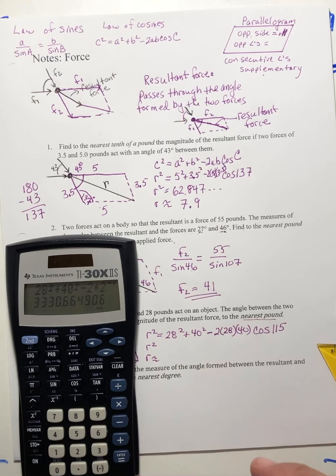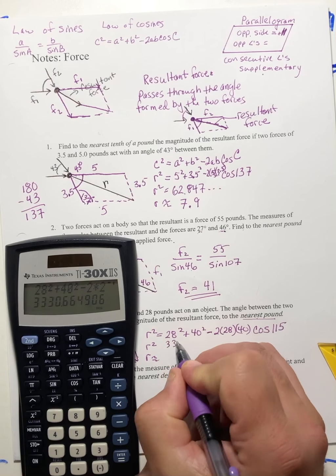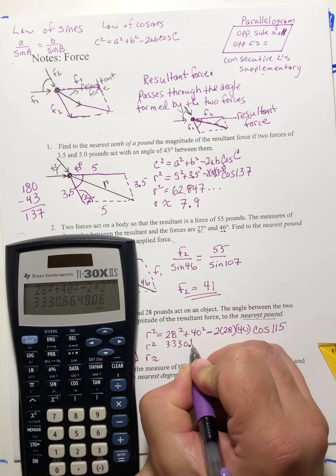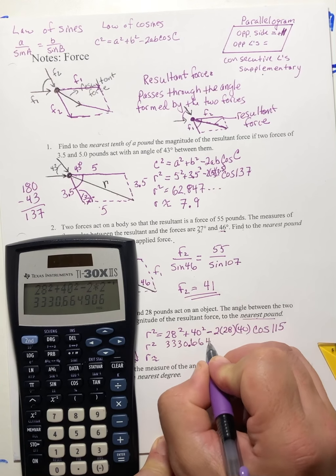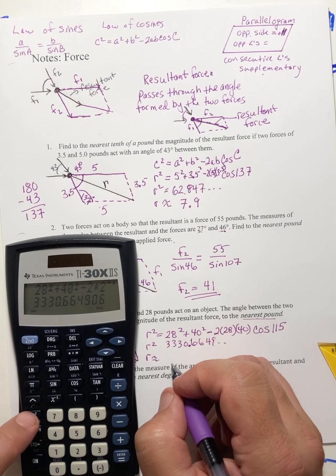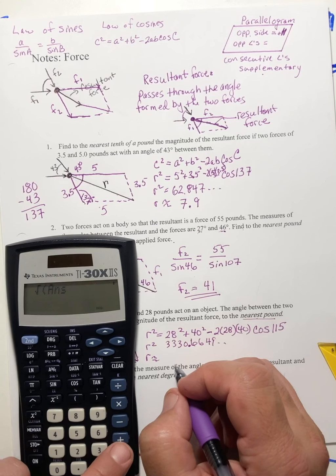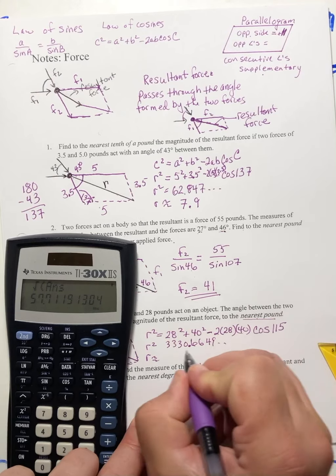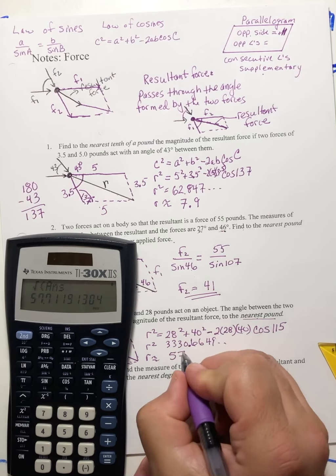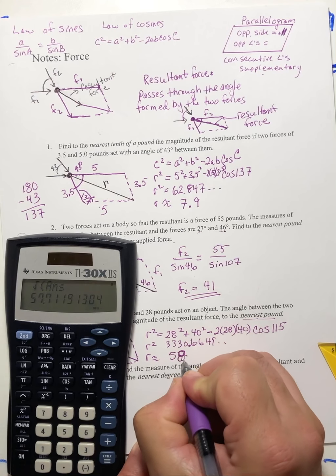And we have that big number. And I just take the square root. So to the nearest pound, 57. So the resultant force is 58 pounds.